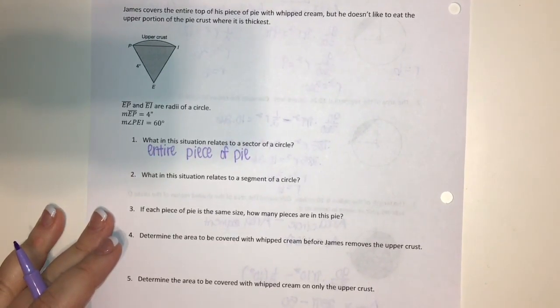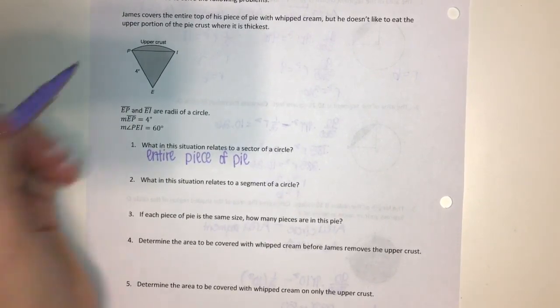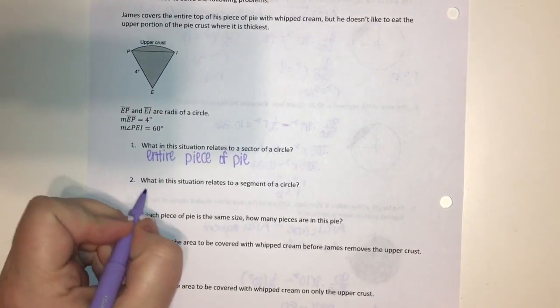Okay, number 2, what in this situation relates to a segment of the circle? So the segment of the circle would be this upper crust right here.